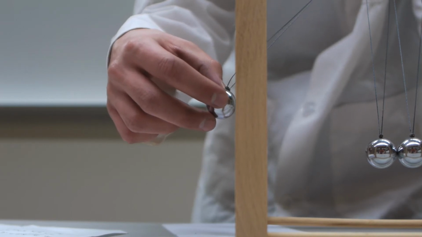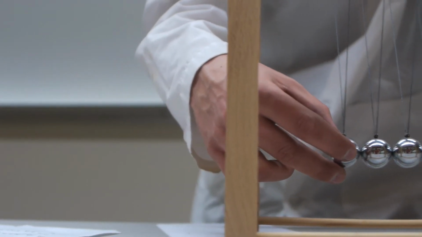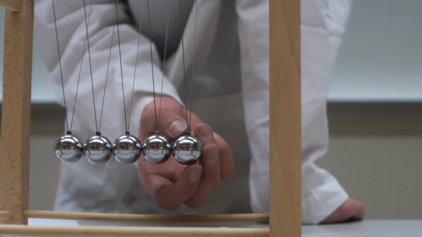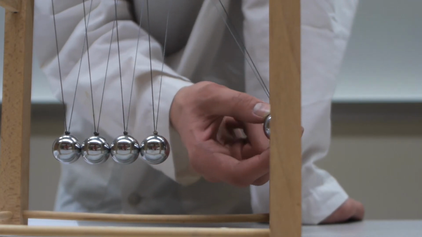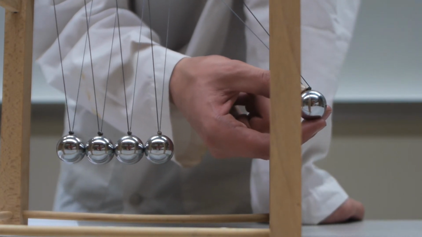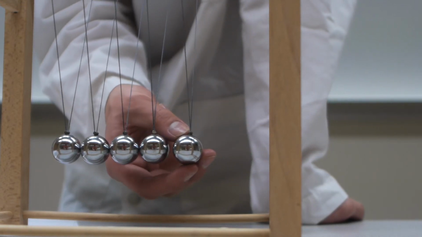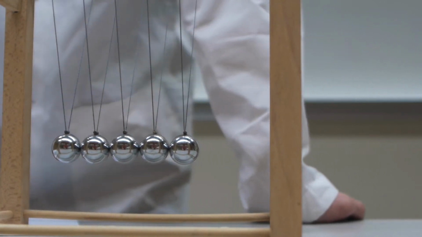As I release the ball, it gains kinetic energy but loses that potential energy. This energy is transferred through all of the balls and comes out at the end in the form of kinetic energy. That kinetic energy is lost into the form of potential energy as the ball reaches its peak. This whole process is repeated continually until the cradle stops moving due to heat, which I will discuss.